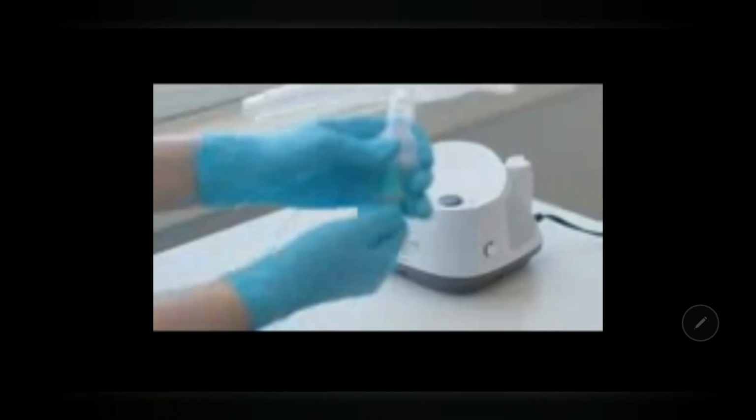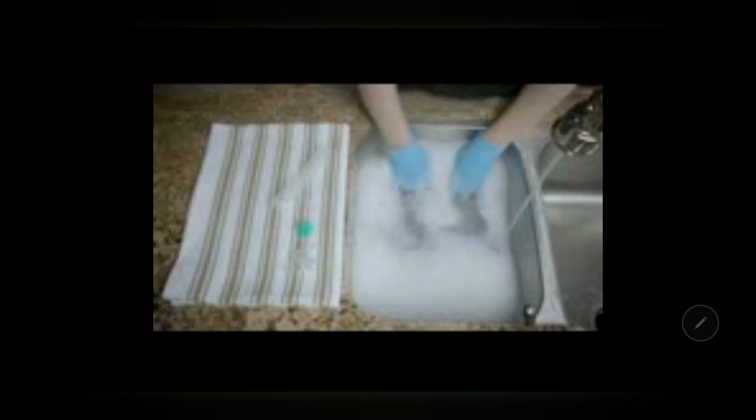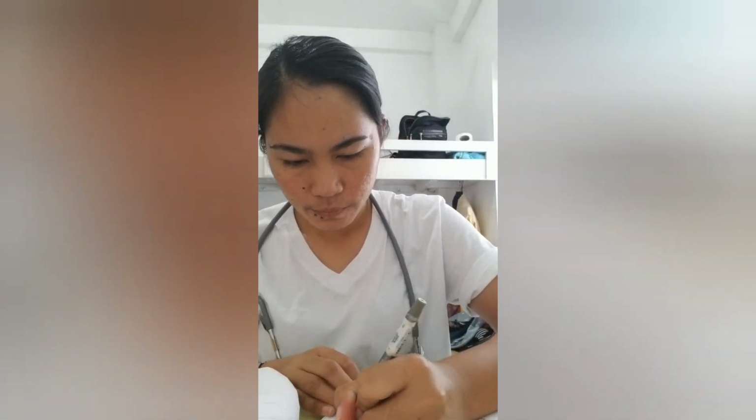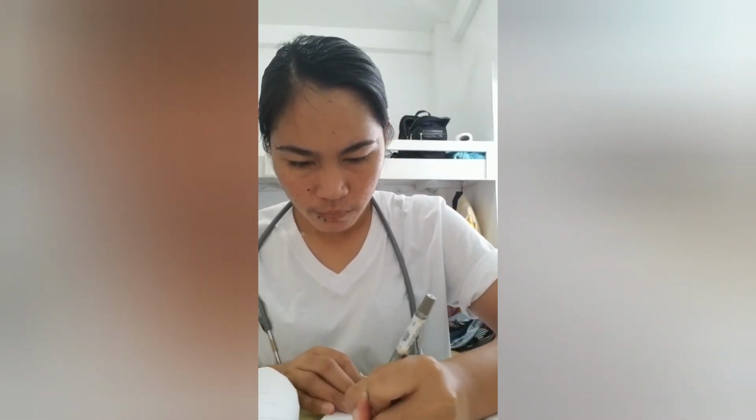Turn off the nebulizer machine and disconnect the nebulizer tubing from the cap. Rinse the nebulizer mouthpiece or mask under warm water. Shake off the excess water and place it on a paper towel to dry. Wash your hands after the treatment. Document the intervention and outcome in the patient healthcare record.